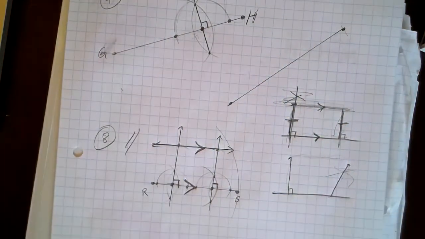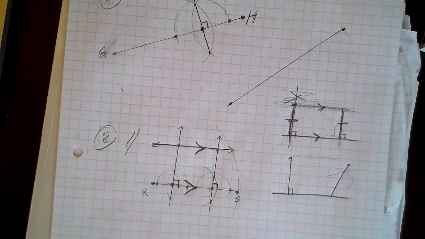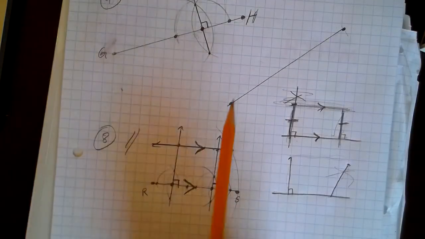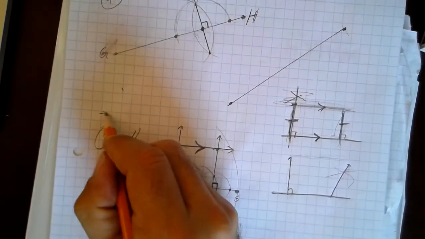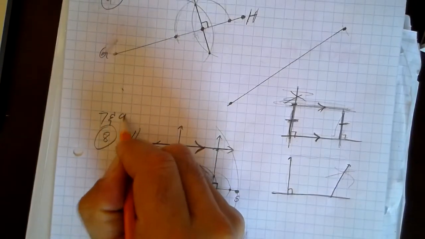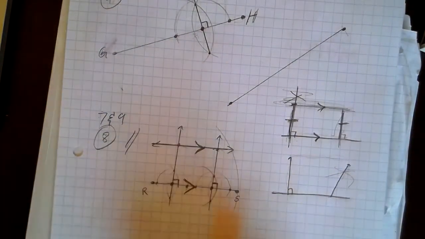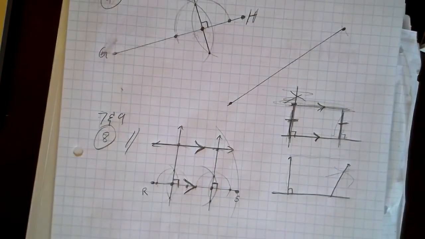Okay? All right. So these are great. I think that you'll see that 7, 8, and 9 are all like this. So 7, 8, and 9 are all the same thing. You're creating these parallel lines. So actually, you're just basically doing that 3 times.